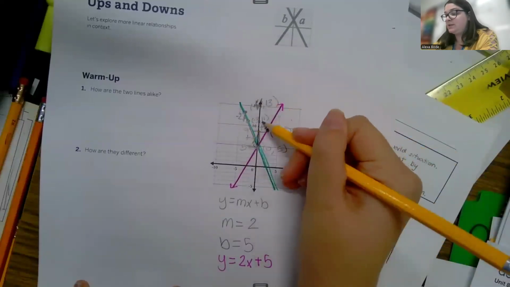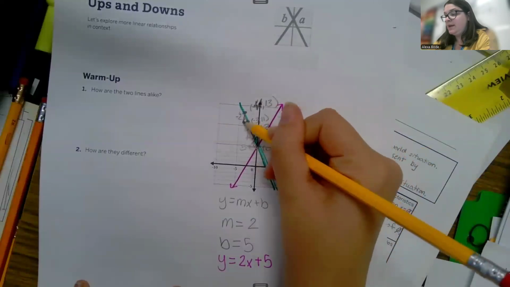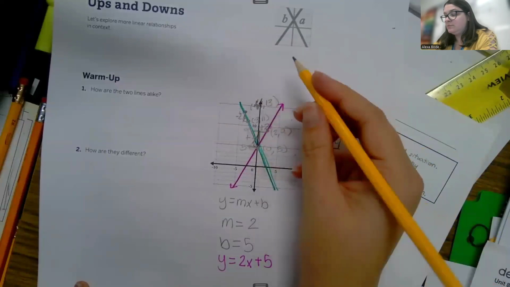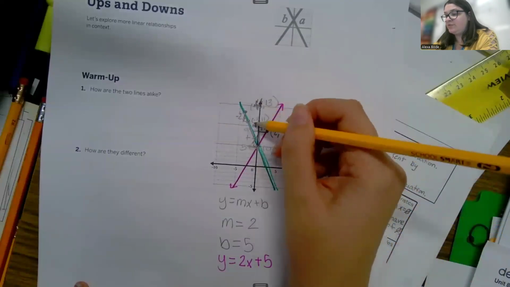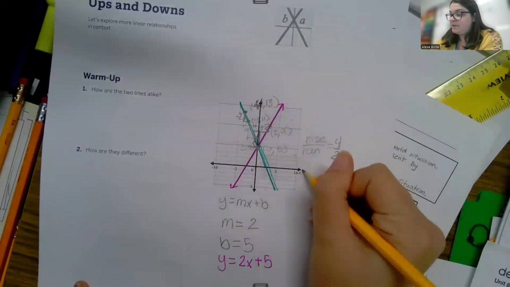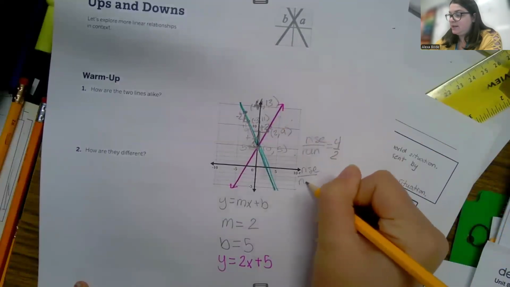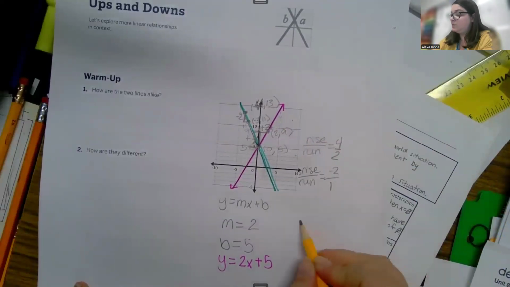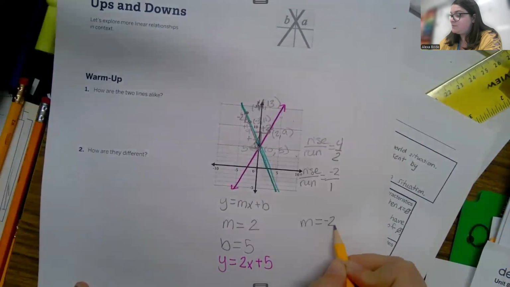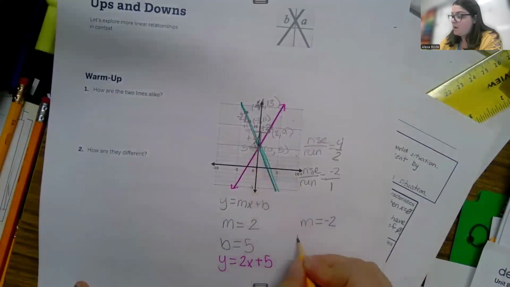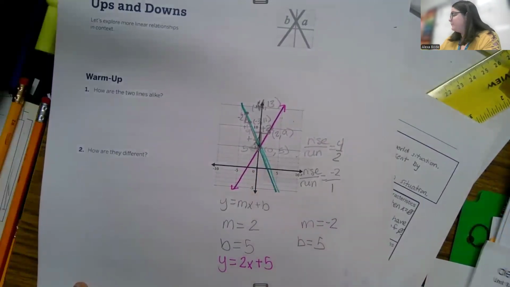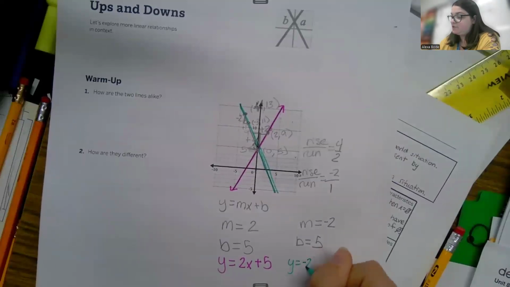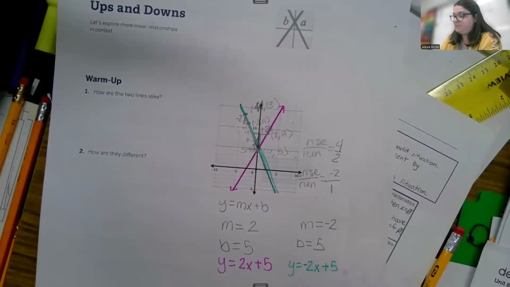So from 13 to 11, I went down 2, and then I'm going over from -4 to -3, which is plus 1. So my rise over run for my green line is -2 over 1, which is just equal to -2. So my slope is -2. They have the same y-intercept, which is 5. So my equation for my green line is y equals -2x plus 5.